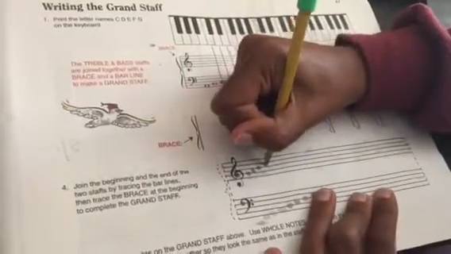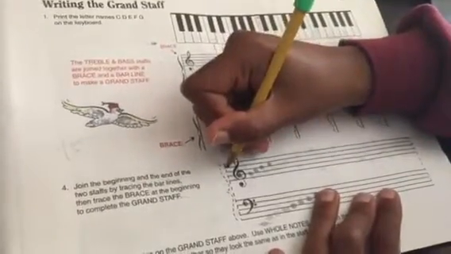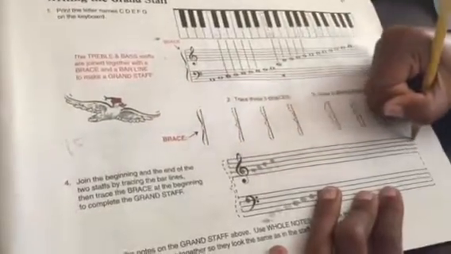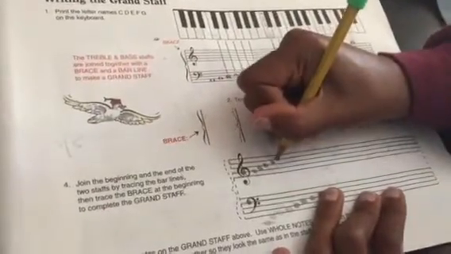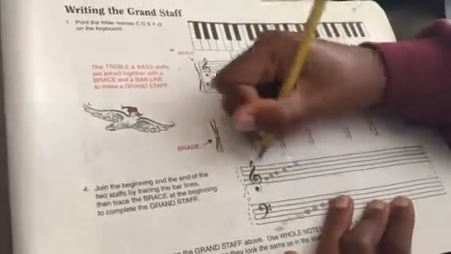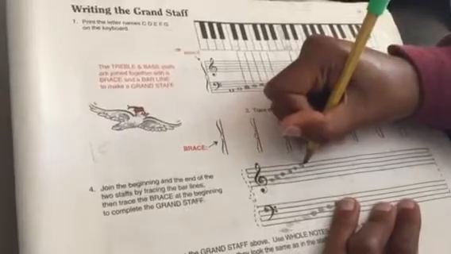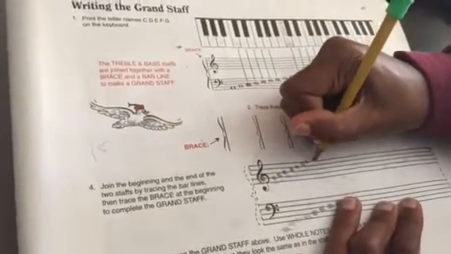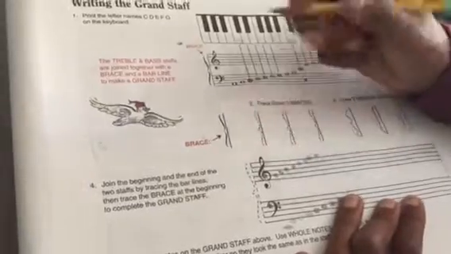And then comes C. And then D will always be the second to last line, or the fourth line, which is this one. And then E is obviously right after. And then F is the very top line. And then G is on top of all of the lines.